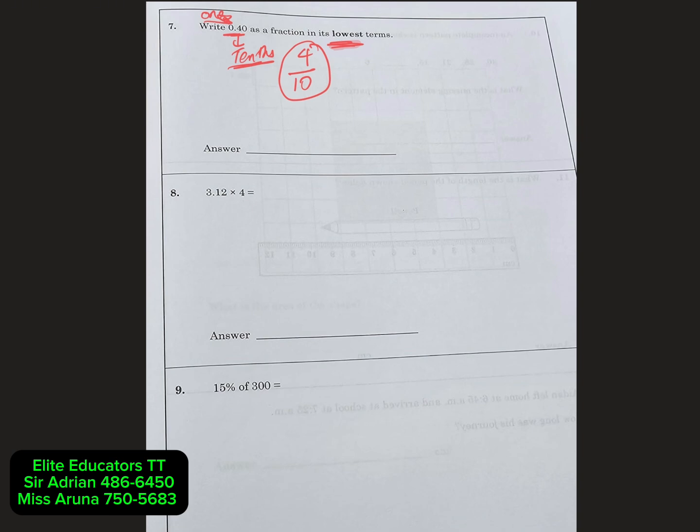So in order to get this to its lowest terms, we have to look for the smallest number that could go into the top digit, the numerator, as well as the bottom digit, also known as the denominator. If we look at 4 and 10, we notice that they are both even numbers. And one thing about even numbers, they are always divisible by 2. So let's use that first. 4 divided by 2 will give us 2, 10 divided by 2 will give us 5. Now, if we look at 2 and 5, there are no other numbers that we could divide 2 and 5 into that will give us an answer without a remainder. So the answer for this question is 2 over 5.